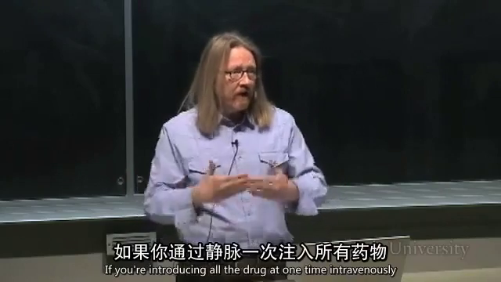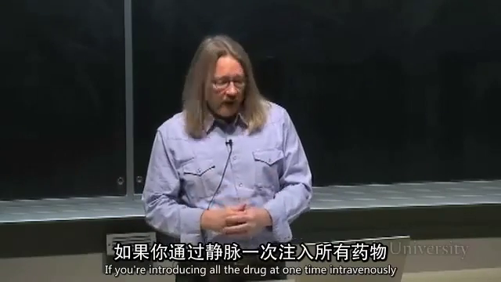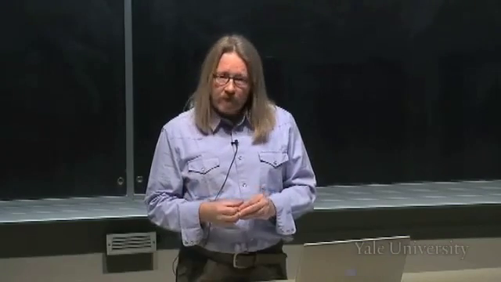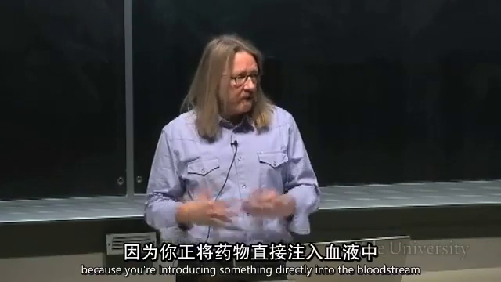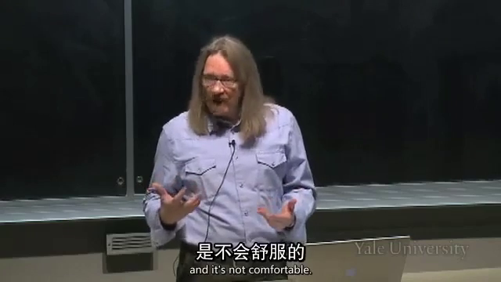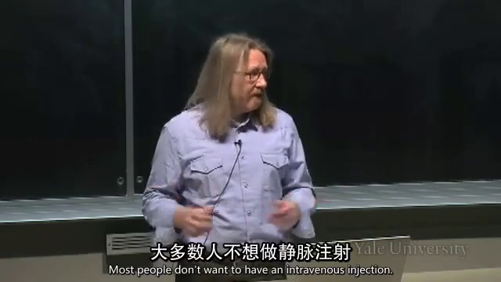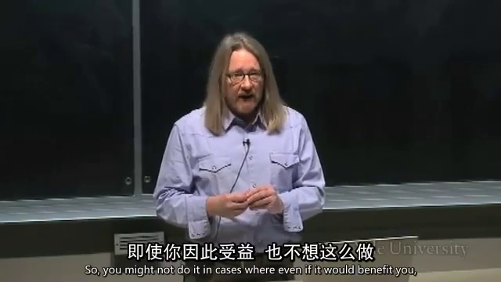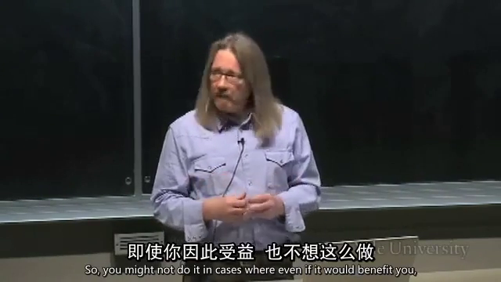If you're introducing all the drug at one time intravenously, the potential for an unwanted response is higher. There's a risk of infection because you're introducing something directly into the bloodstream if it's not done properly. And it's not comfortable, right? I mean, most people don't want to have an intravenous injection, and so you might not do it in cases where even it would benefit you.